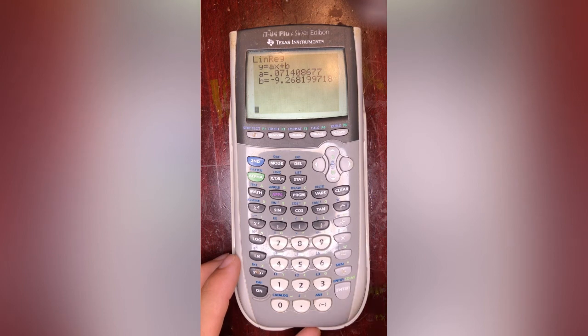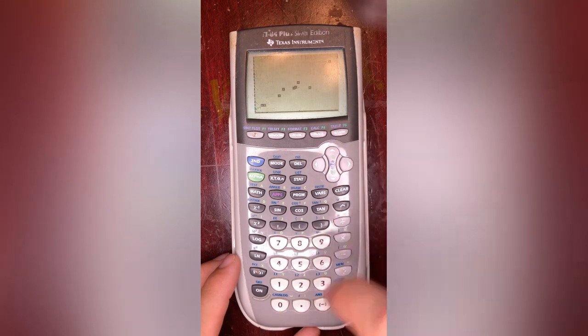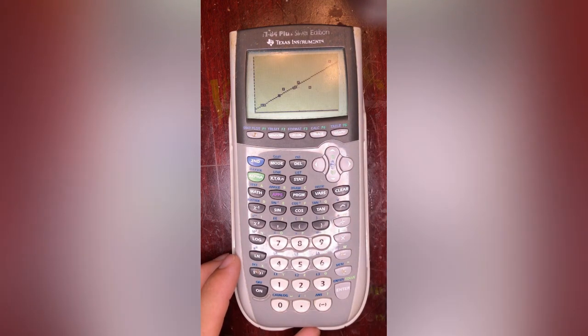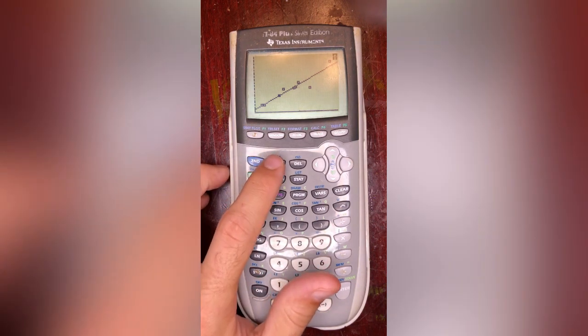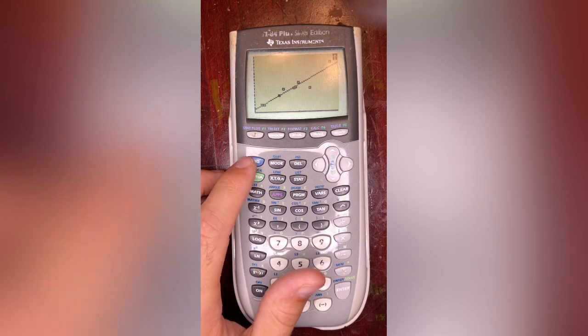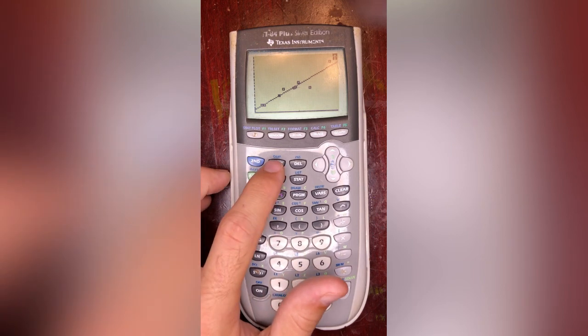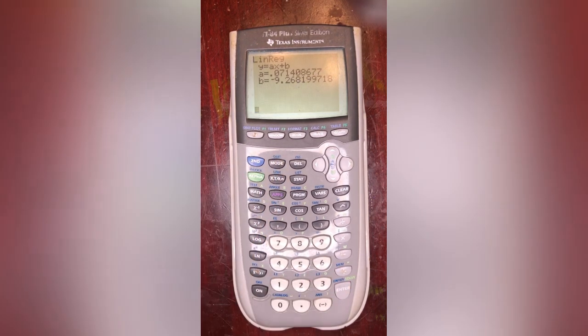It gives me the equation. It automatically puts in my Y equals for me, and it graphs the line for me. And then you take a picture of it, right? Once you learn the procedure, it makes things so much easier. It's just being able to actually learn the procedure. Okay? Whenever you want to go back to your main screen, you hit second and then Quit. I can just go back to my main screen.